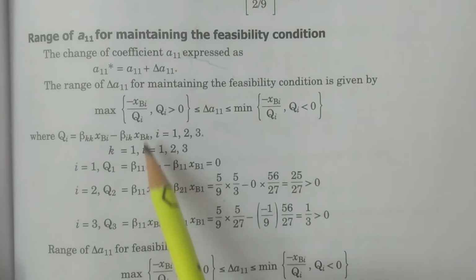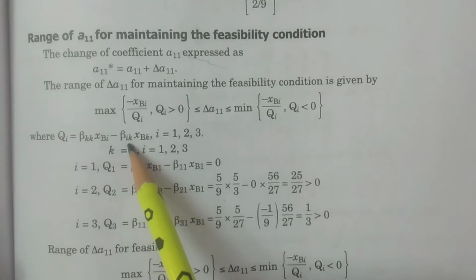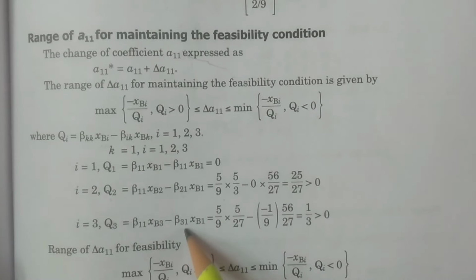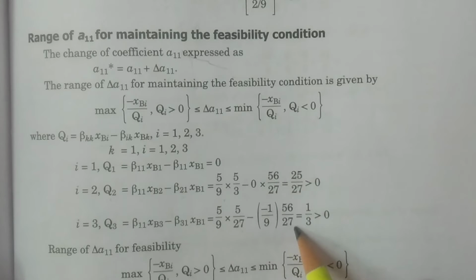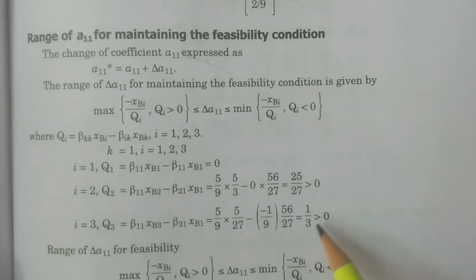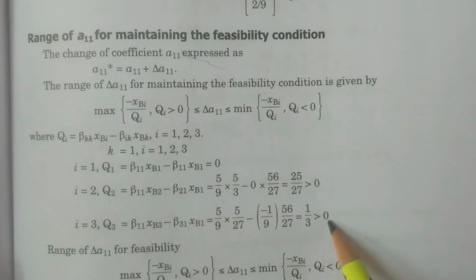Therefore, in the formula here, xB3 beta 3k, with k equal to 1, beta 31 times xB1 equals 5 by 9 into 5 by 27 minus 1 by 9, 56 by 27. You see the values here, and the final value is 1 by 3. It is also greater than 0.